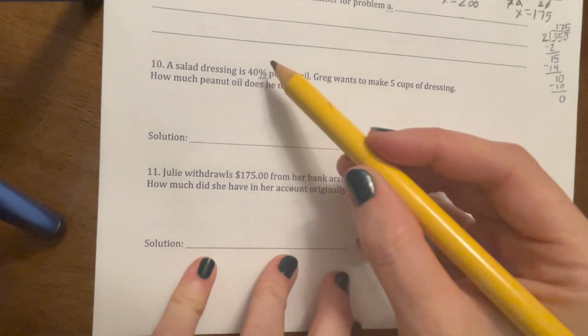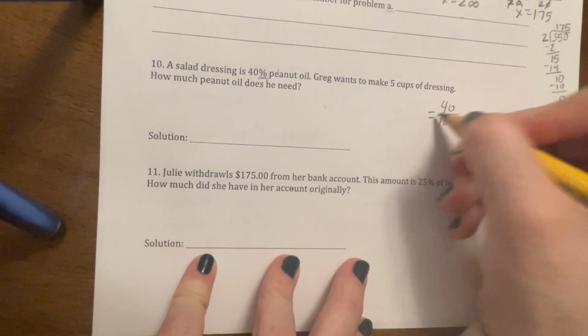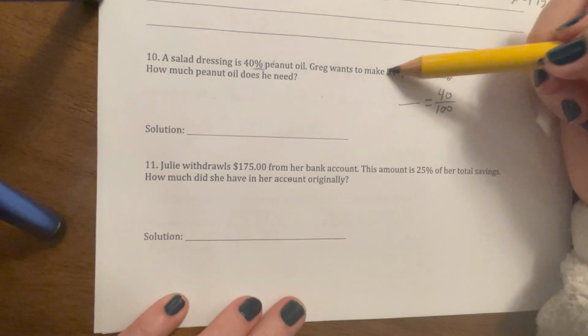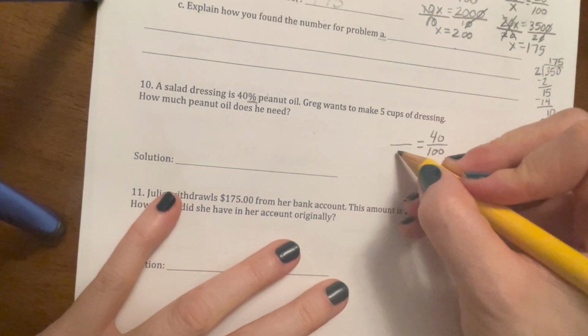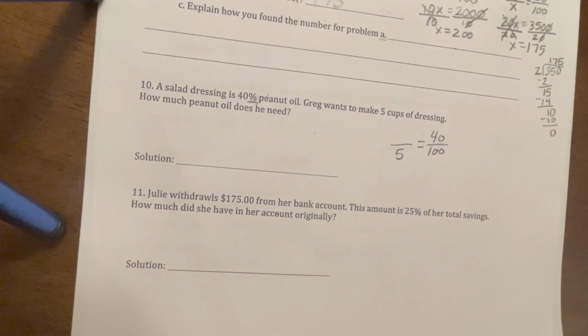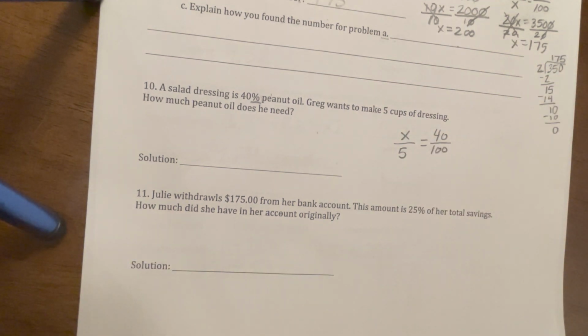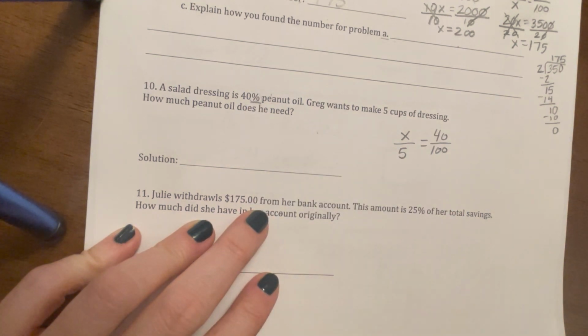We know when we set up our proportion that the 40 has to go over 100. The percent always goes over 100. So now, what piece do we have? Is the 5 part, or is the 5 the whole that he's going to make? The 5 is the whole. That's the total amount of dressing that he wants to make. So that tells me that X needs to go in the part, because the peanut oil is only part of the dressing. It's not the whole amount.